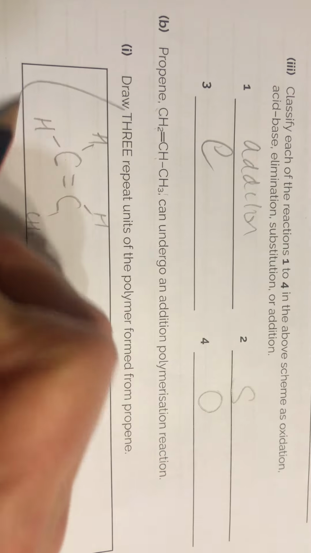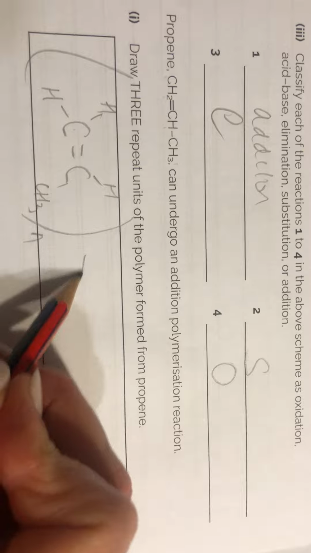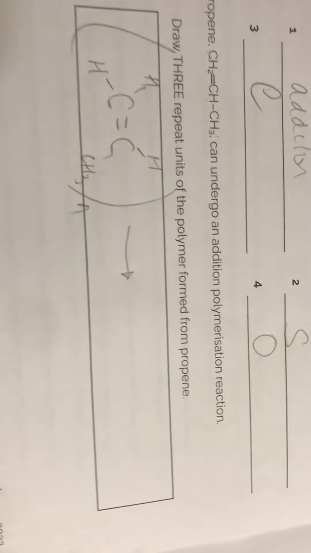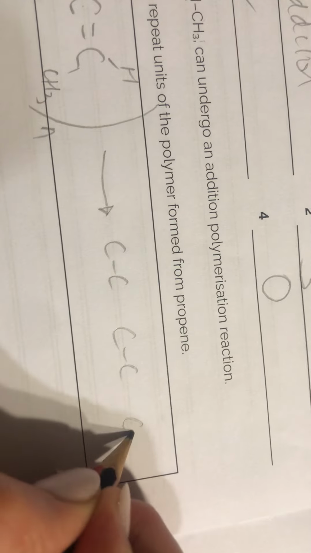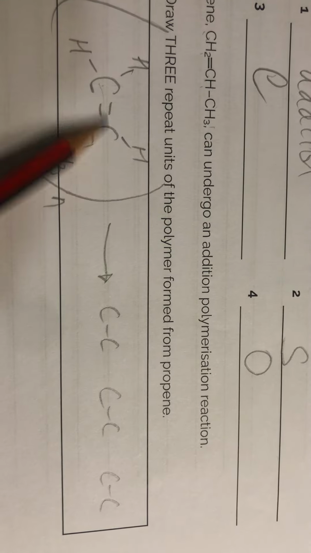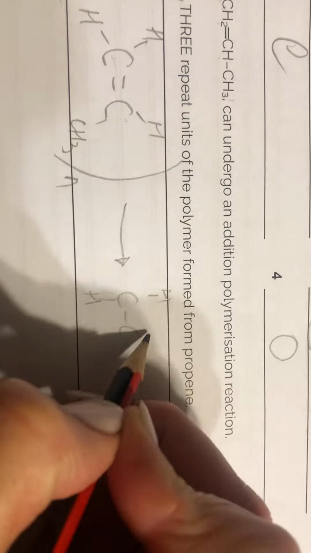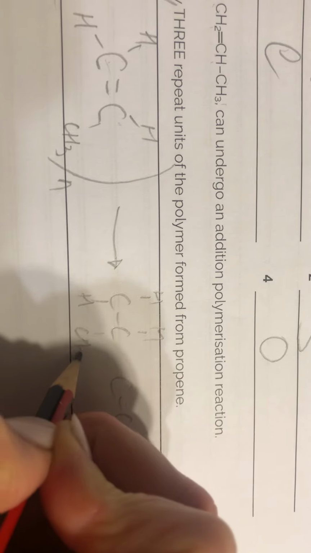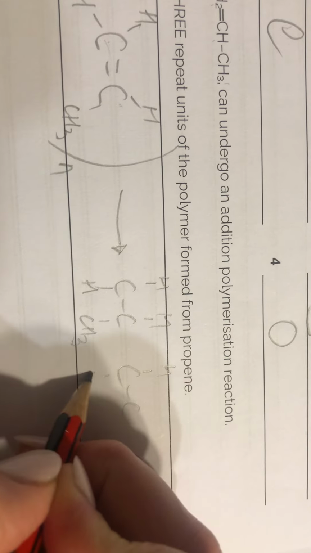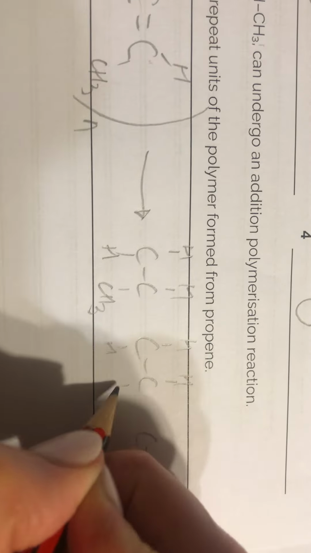Okay, and then we want to do lots and lots of those, but actually we only want to draw 3. So we're going to copy 3 of those, like that, with the double bond broken. Copy the rest of everything through. So we've got an H and an H on the left-hand carbon, and an H and a CH3 on the right. Let's do that 3 times.